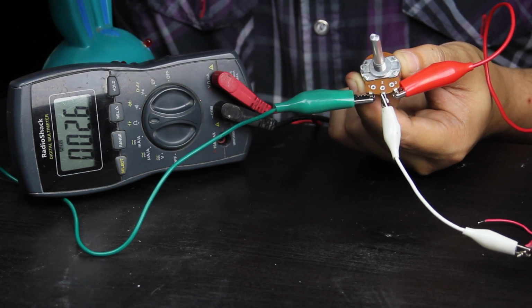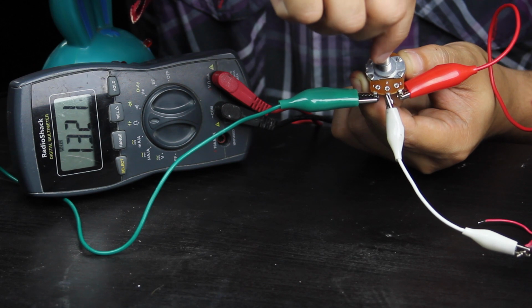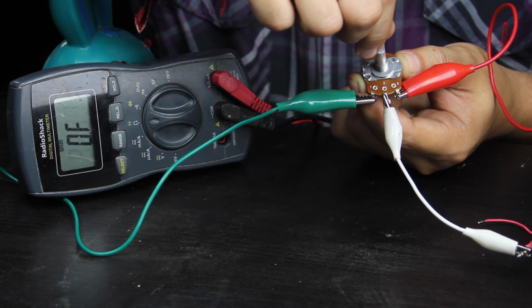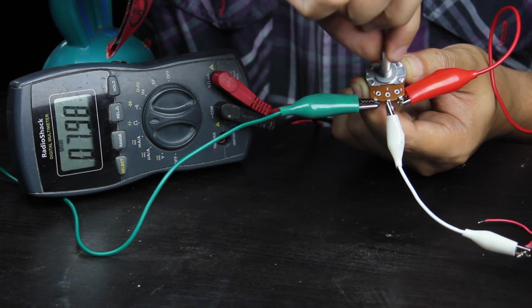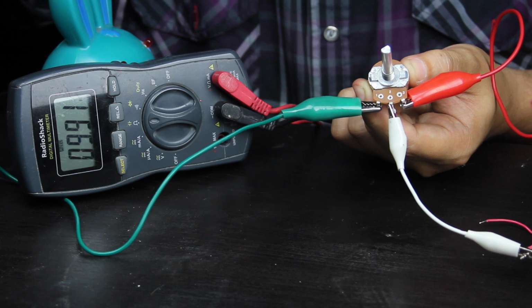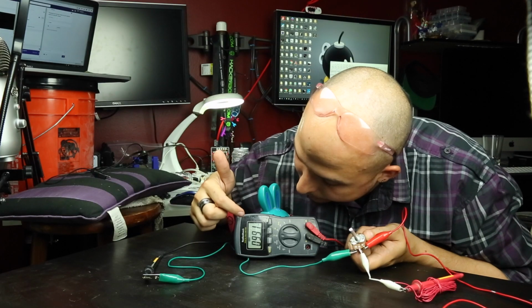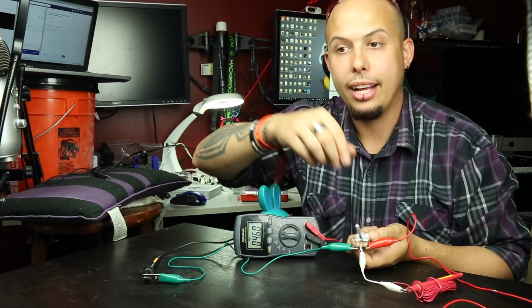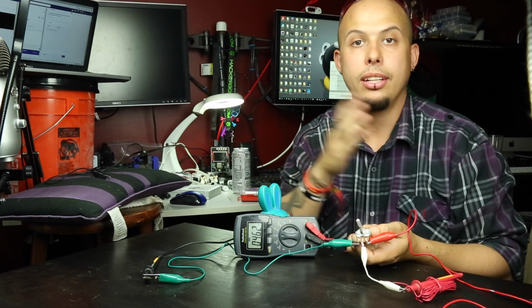Same thought process goes for the other side. So as I go farther away from here, my resistance is going to change as I turn a little more, turn a little more, all the way up to the top. And when I do that, I should be close to my 9.9 kilo ohm resistance. There we go. So that is how this works as far as getting your reads for a resistor.